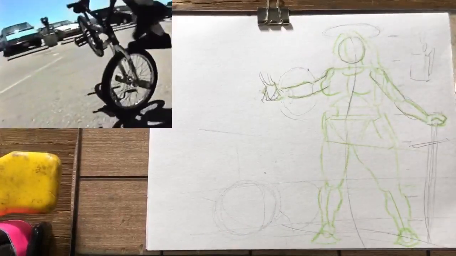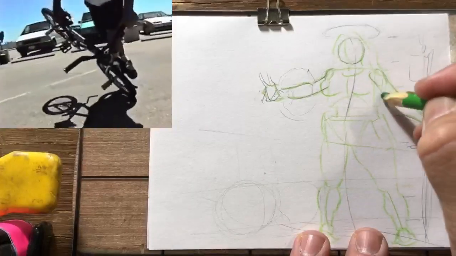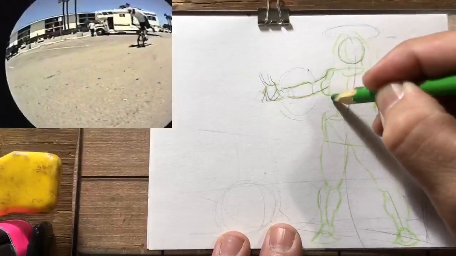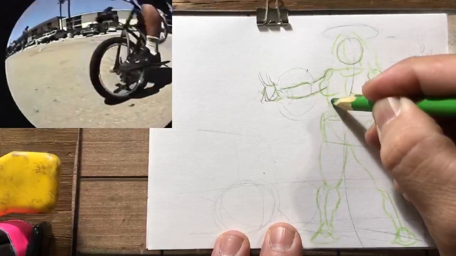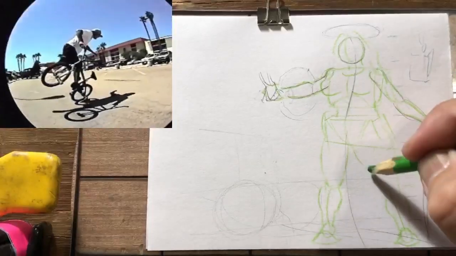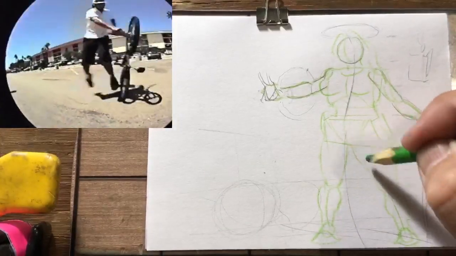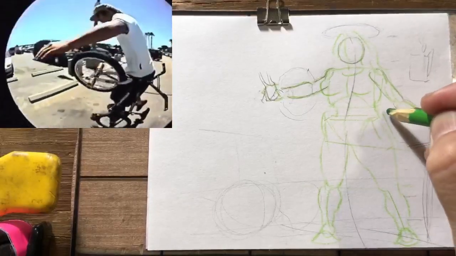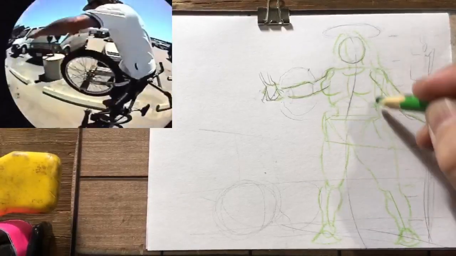Collarbone, neck. We have the latissimus dorsi, end of the rib cage. Arc that, find that one. This is the oblique. This is some muscle right here. I forgot what that muscle's called. This is the end of the pelvis. Actually, no, that would be the end of the pelvis. This is.